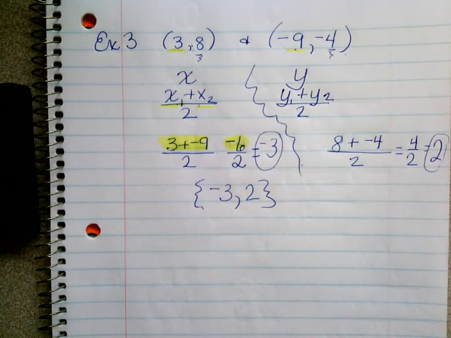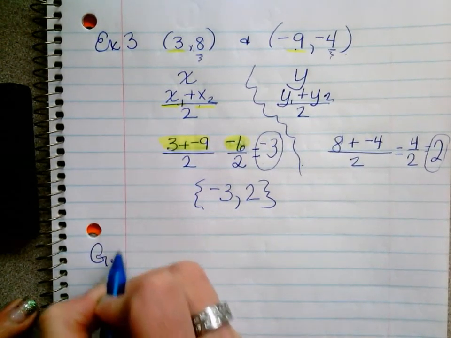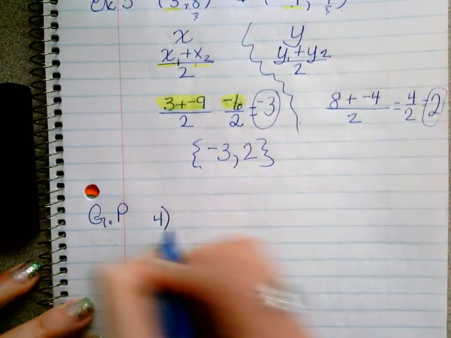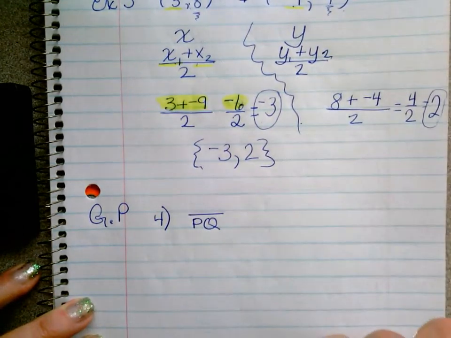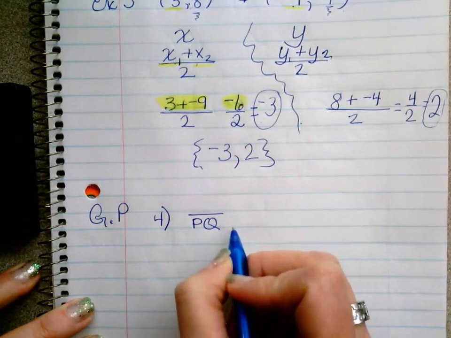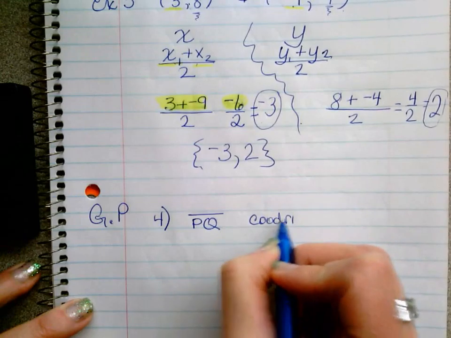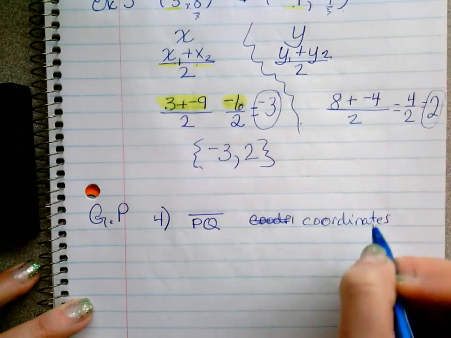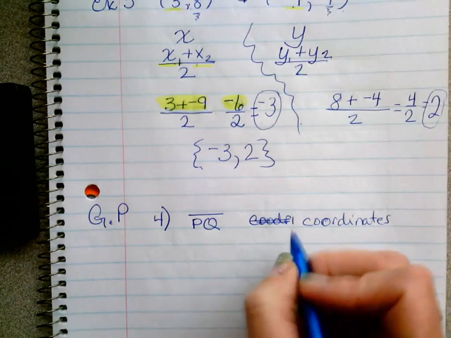Okay? Let's look over at the guided practice. It's on page 479. Number 4, to be specific, says find the midpoint of line PQ. To find the midpoint of this line, I need to find the coordinates of the ends. Okay, PQ. You guys can see it. Looks like the first point is negative 1, negative 1.